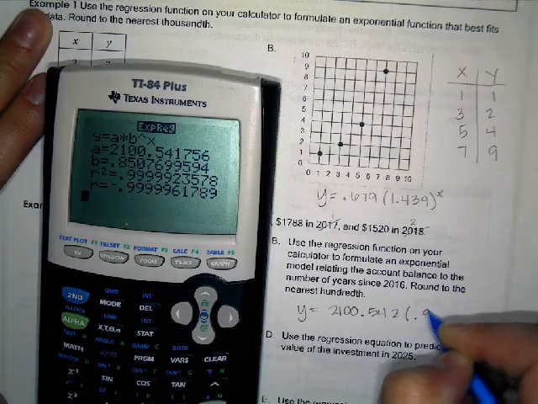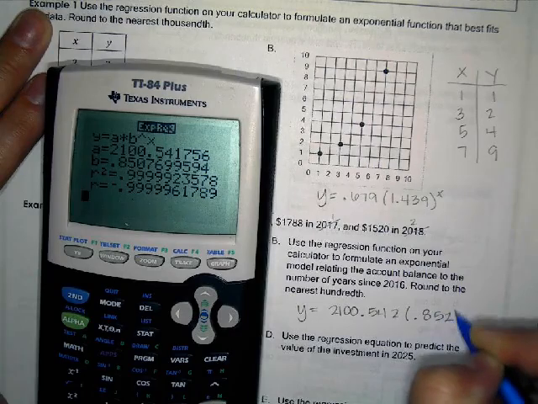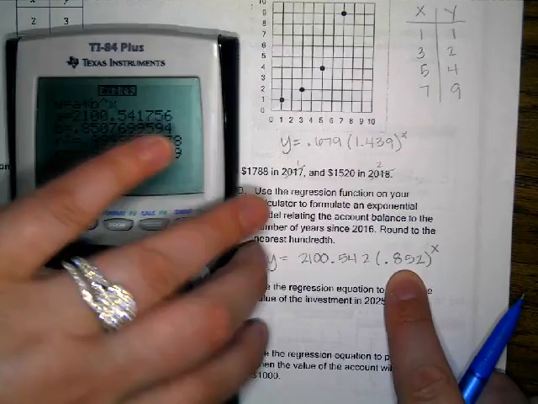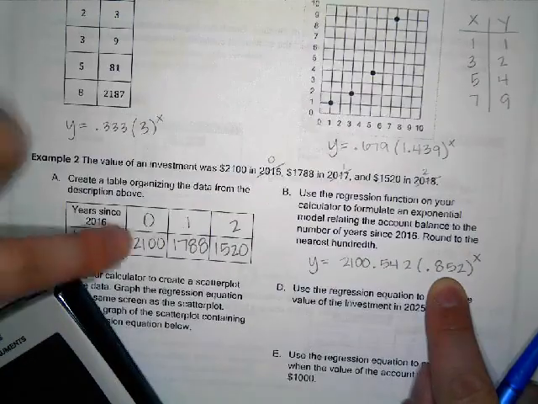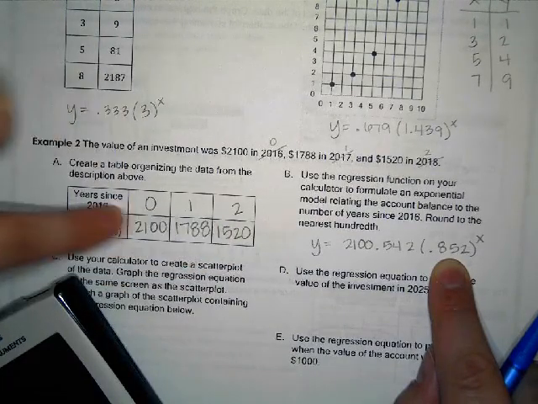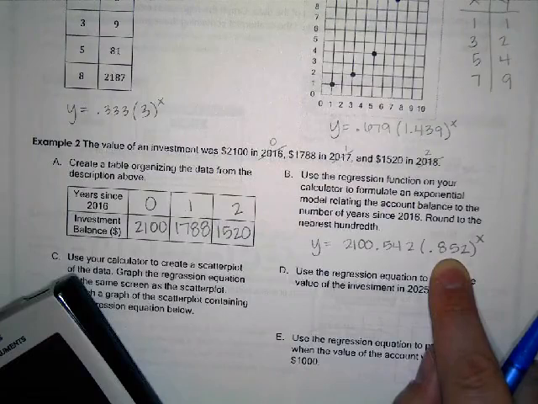So this part right here, you guys, the fact that the base is less than 1 is what takes care of the fact that these numbers are getting smaller, not bigger. That's why it still works to be an exponential model, because it's a decay model instead of a growth model. It's allowing the numbers to get smaller, not bigger.